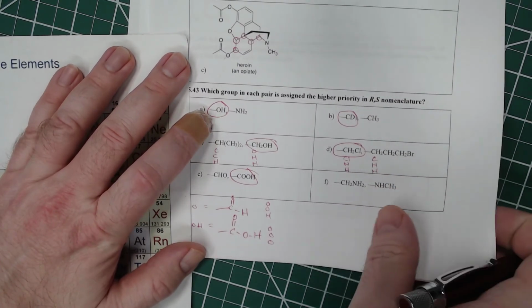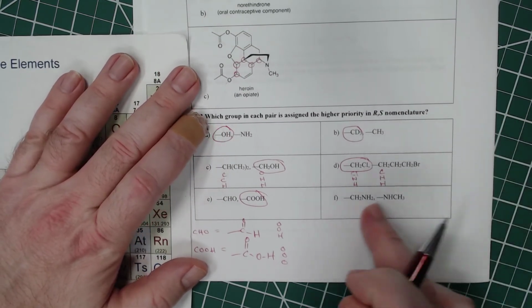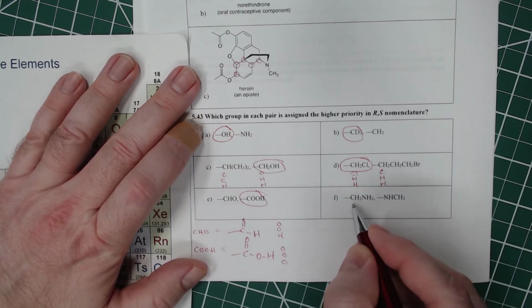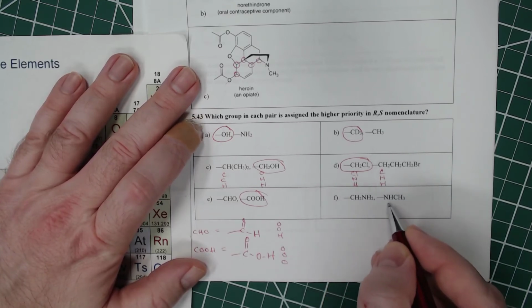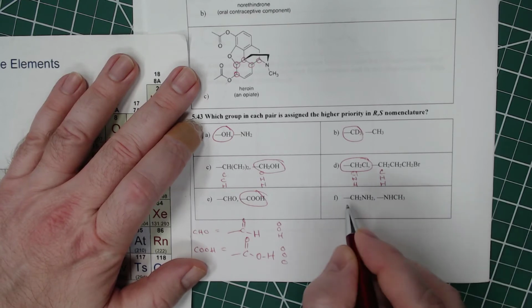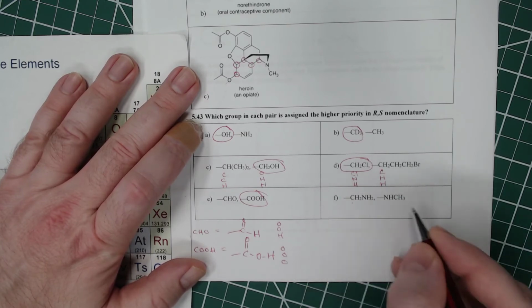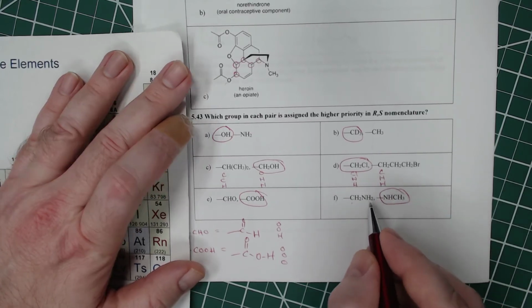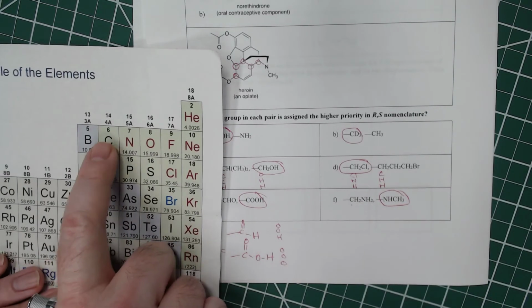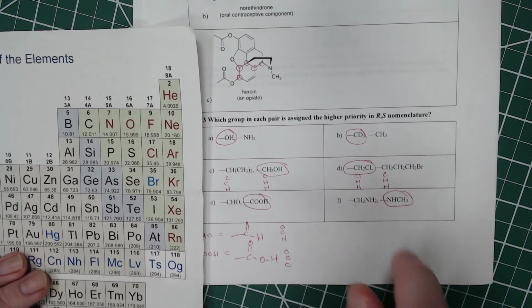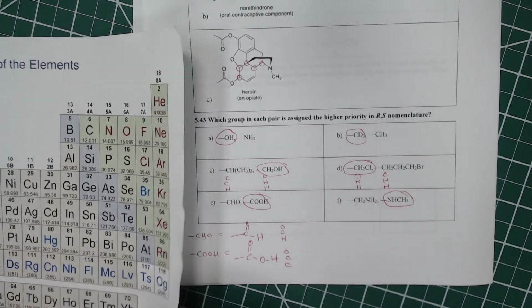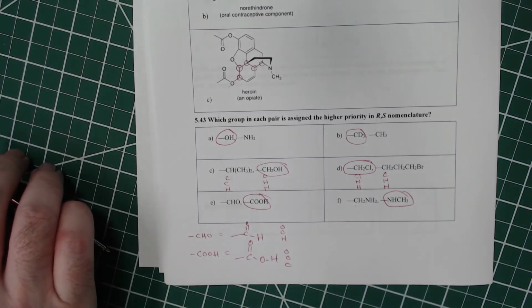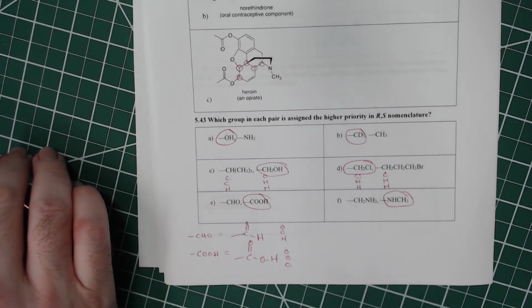All right, and then finally this one. This one's kind of interesting because these are actually isomeric of each other. So we have CH2NH2, and this one is NHCH3. If we look, this is carbon, this is nitrogen. Well, that's our first point of differentiation. Nitrogen is a larger atomic number than carbon, so nitrogen wins, so that's the highest one. All right, so that is number 43.